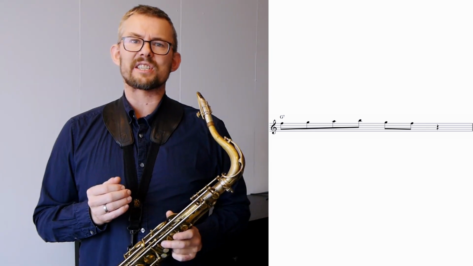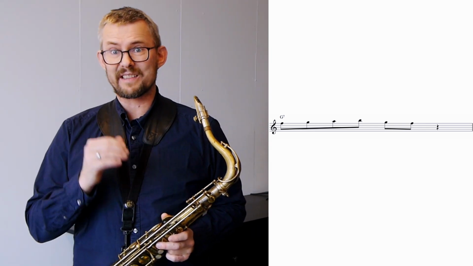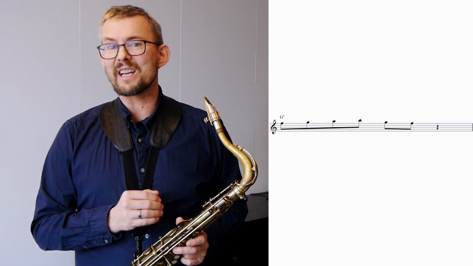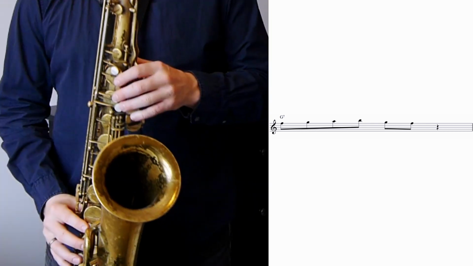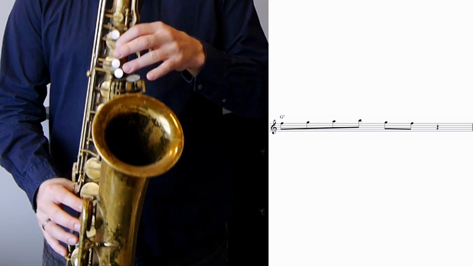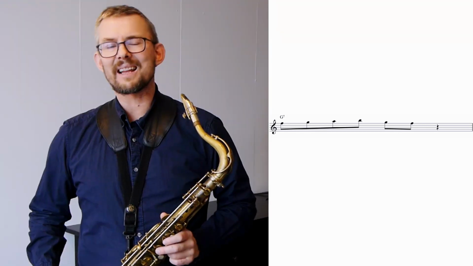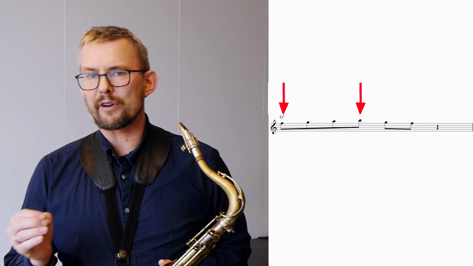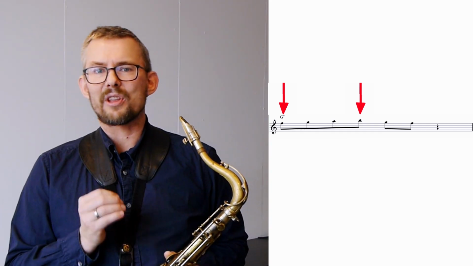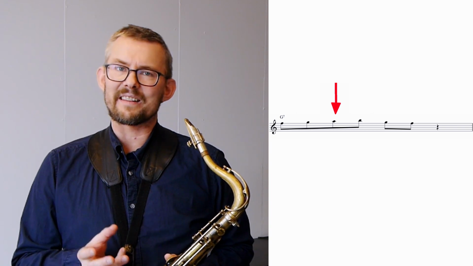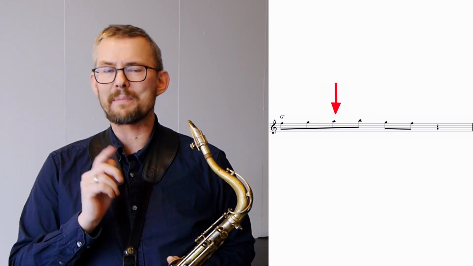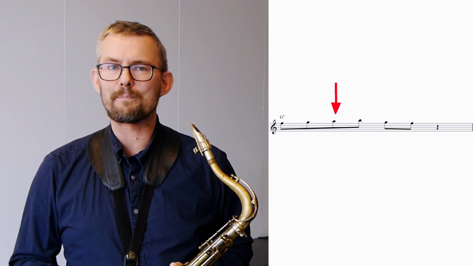In this run in the G7 chord, I play from the 7th, the F, to the B, the 3rd, adding the G and the F behind. The clear target notes are the F and the B, the 7th and the 3rd of the G7, and the A is not a 9th, it's not an extension, it's just a passing tone helping me to get from the F to the B.